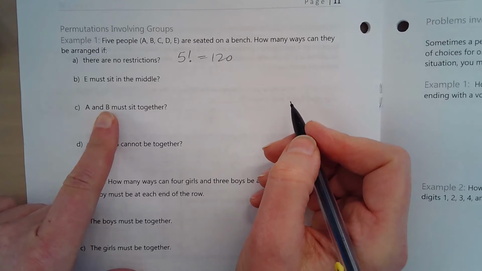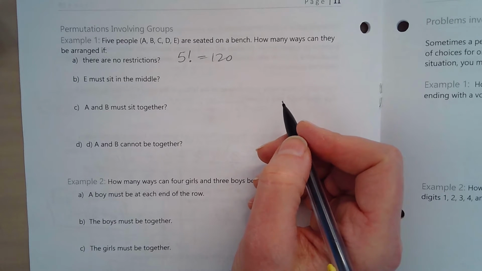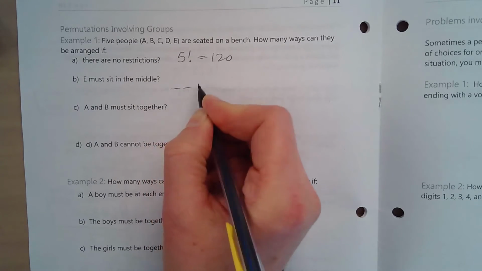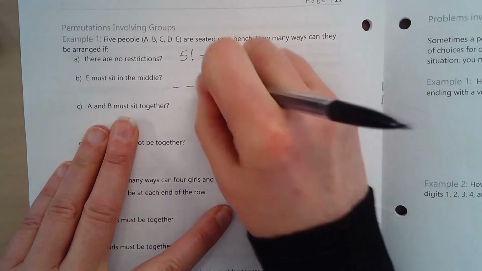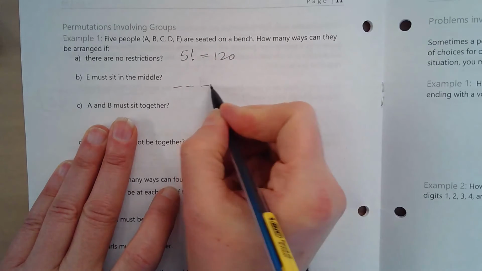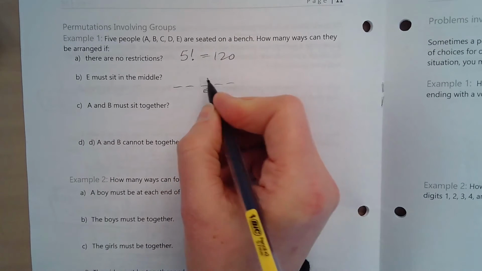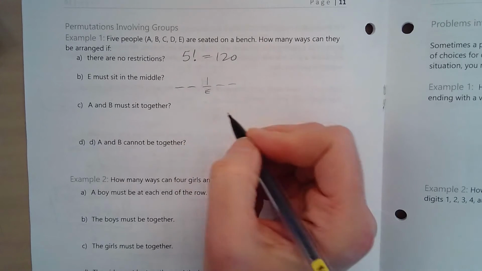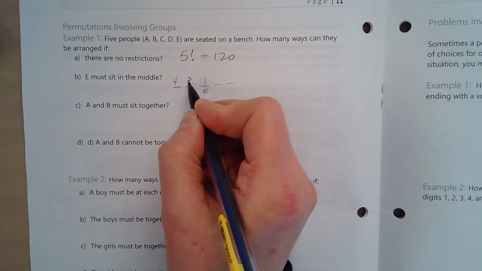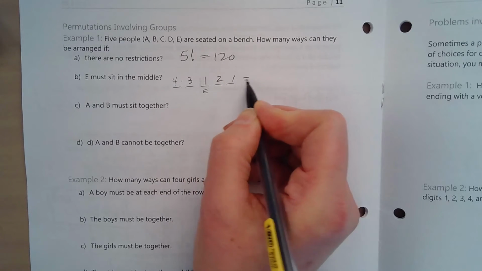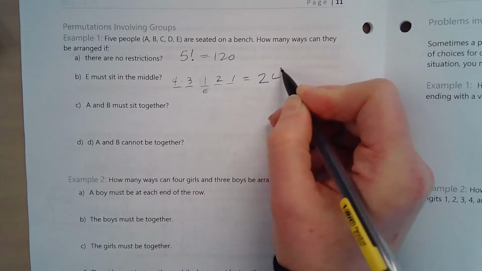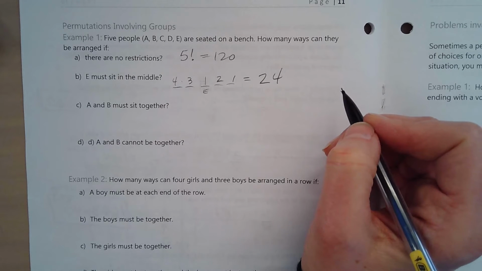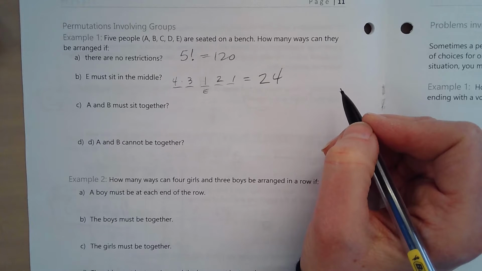E has to sit in the middle. Well, that's the identical question we just had. The consonant has to be in the middle, right? So, I mean, you could show your, well, actually, E wouldn't be there, sorry. E's my label, right? There's only one E. There's only one person called E, okay? There's only one choice you have here. All right, so then I have 4, 3, 2, 1. So the answer gets reduced drastically. There's only 24 ways I can sit those people then, if E is taking the middle position, right?